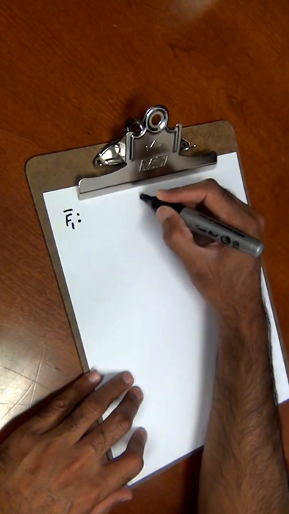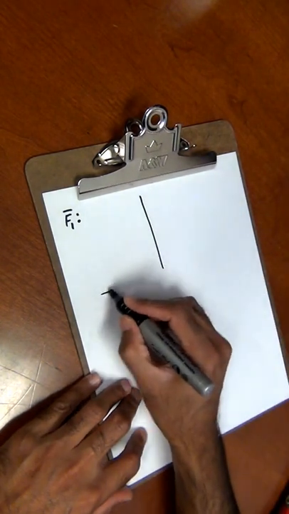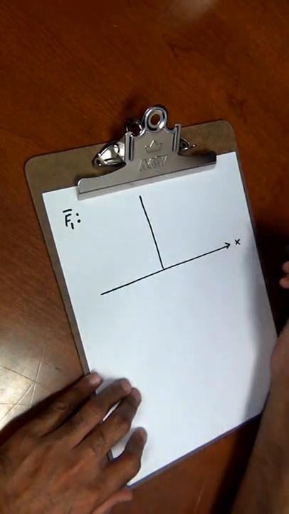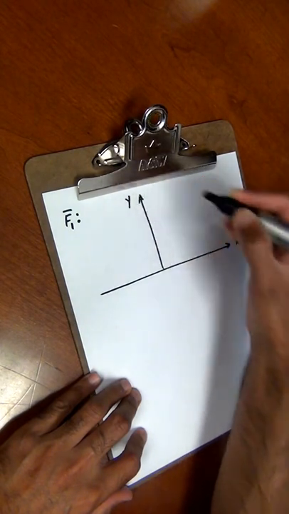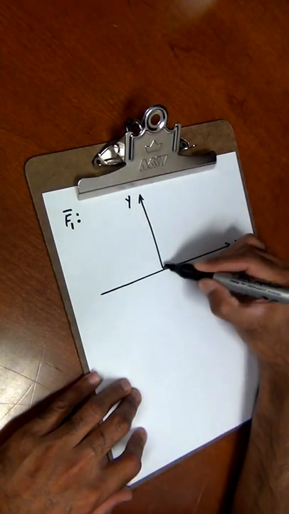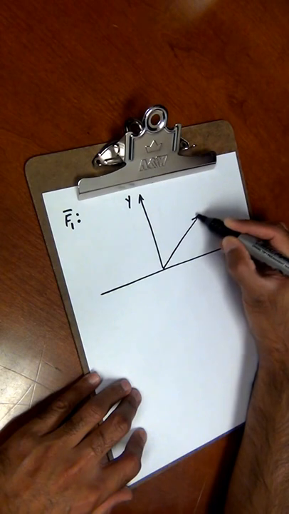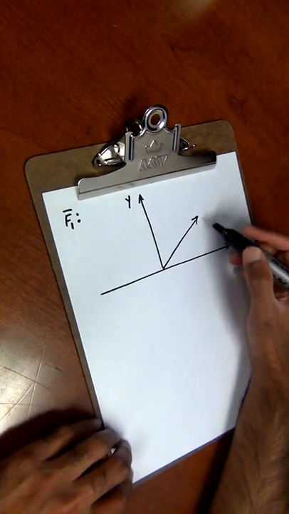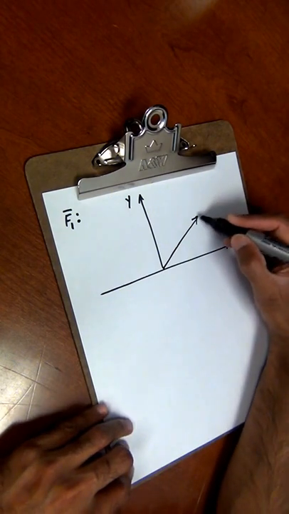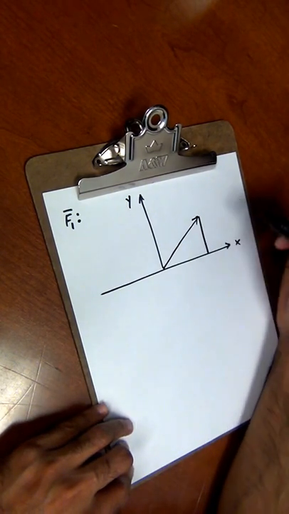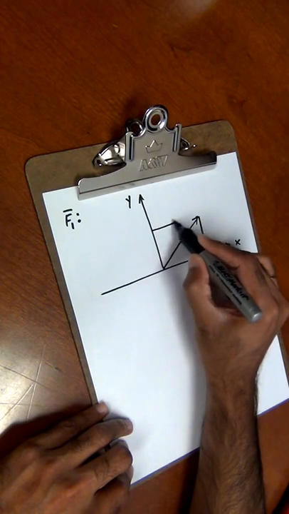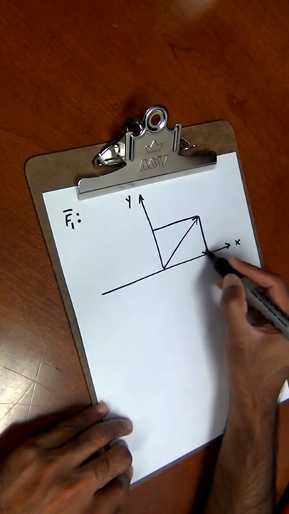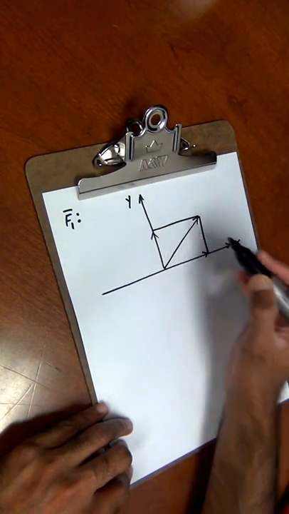So here is the x direction and y direction, and I have the force vector F1 which is drawn here. I can break it into its components along the x and the y by drawing a line parallel to the y-axis, and a line parallel to the x-axis.